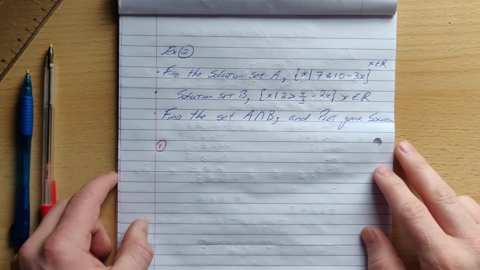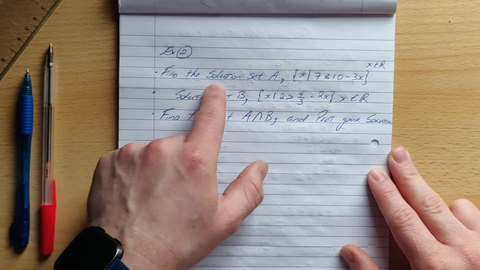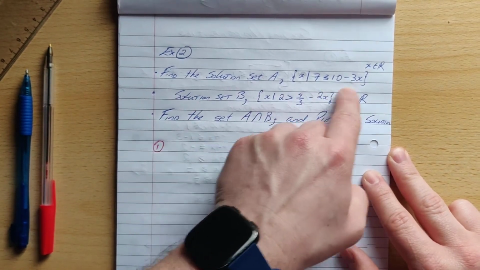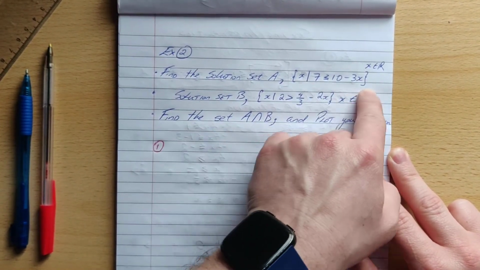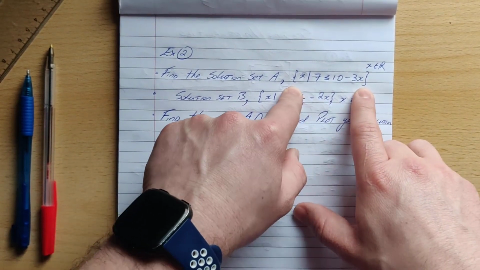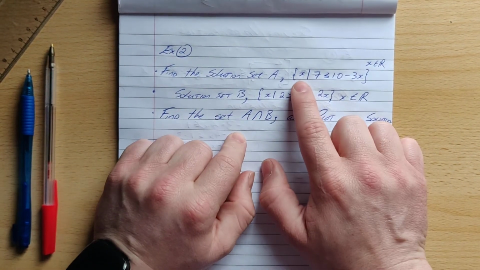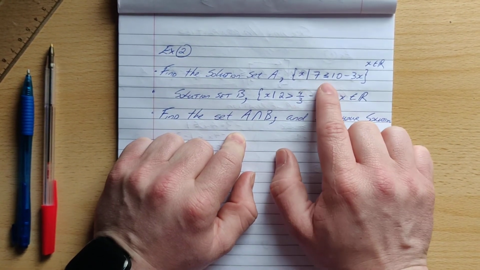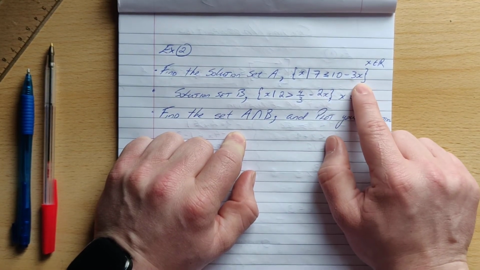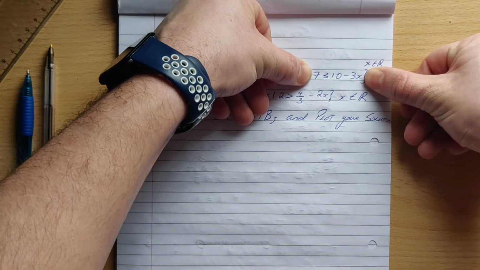Now in this second example, we have a little more complicated looking question. So it says find the solution set A and all of this rigmarole. Now it looks very complicated, but it's actually not. It's just a different way of writing what we've already done. So it means x such that 7 is less than or equal to 10 minus 3x. Now if we take away that part and that part, they look exactly the same as what we had already.